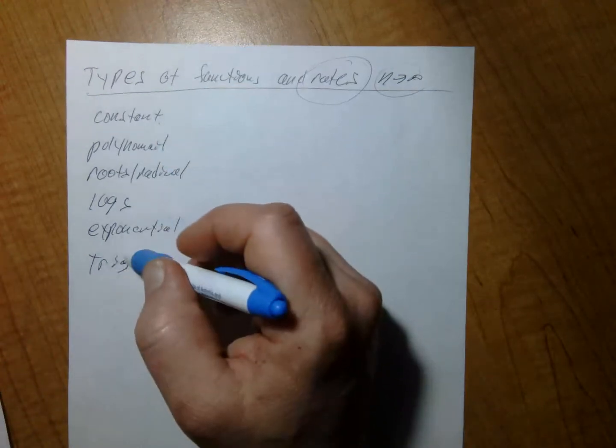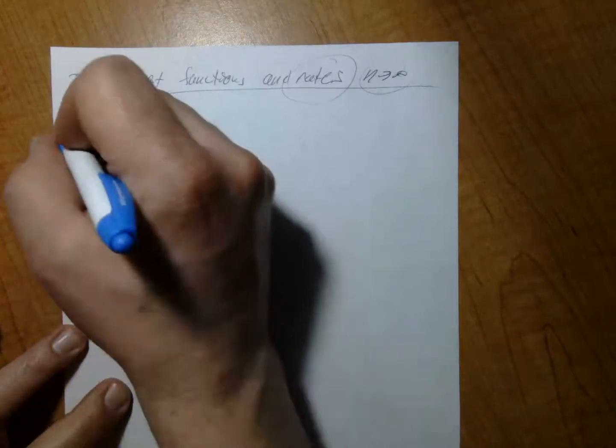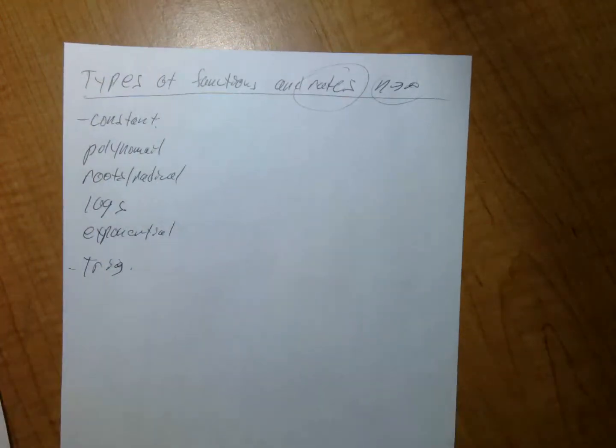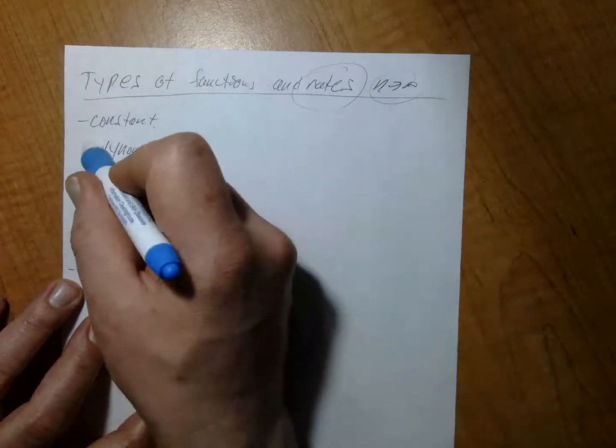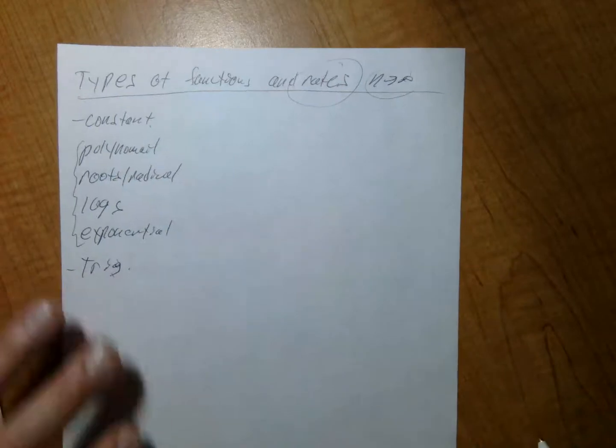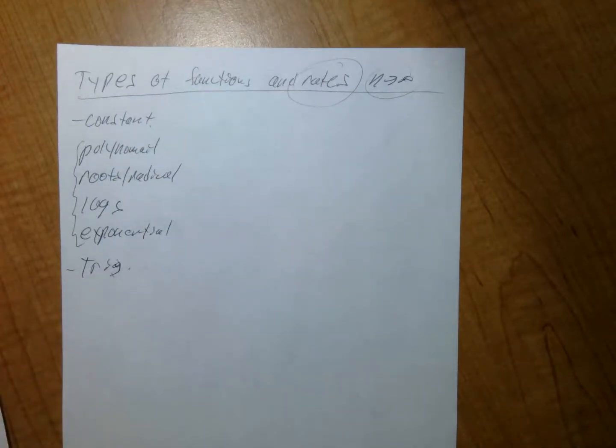Also, trig stuff does some weird things, so we'll get to those in a minute. But those don't really go off to infinity, at least not the constant ones, and trig maybe part of it. But let's talk about these: the polynomial, the roots, radicals, logs, exponentials, okay?